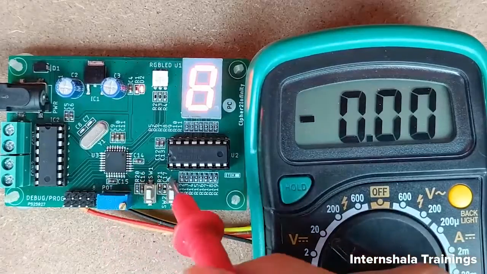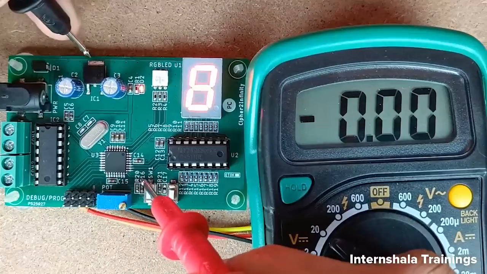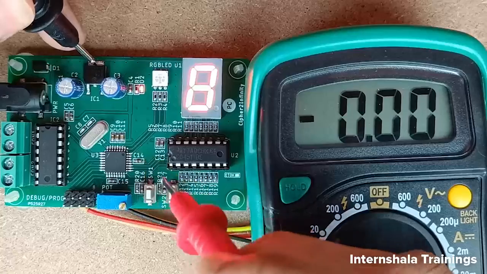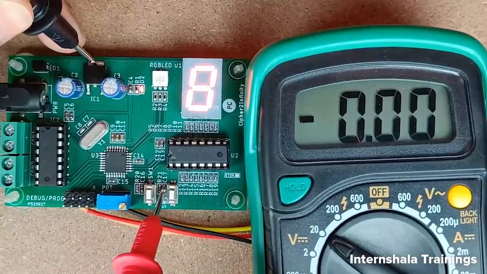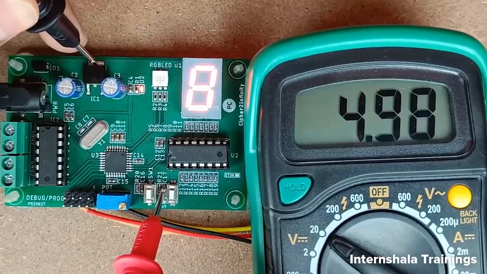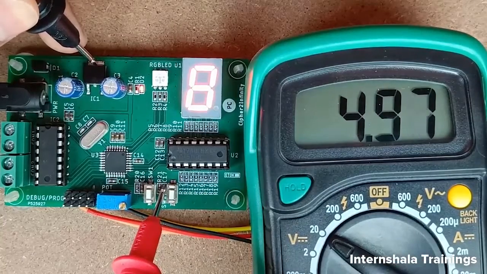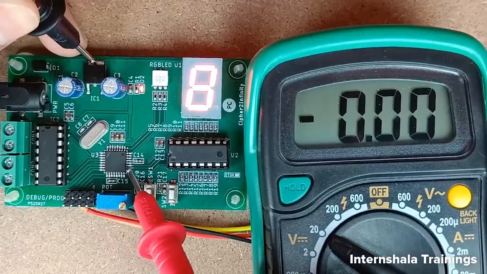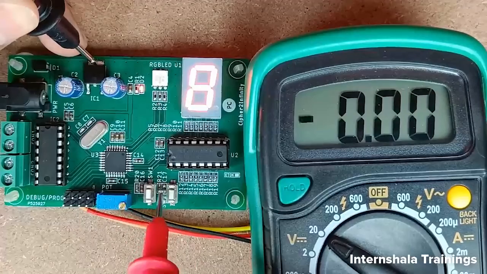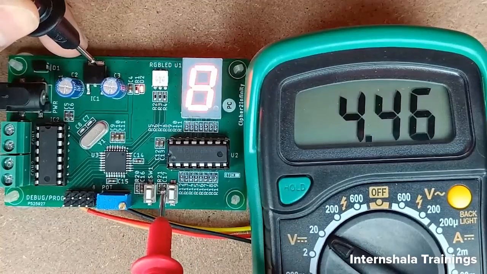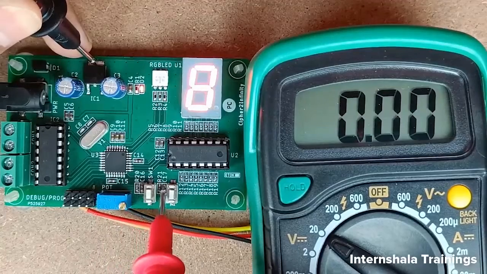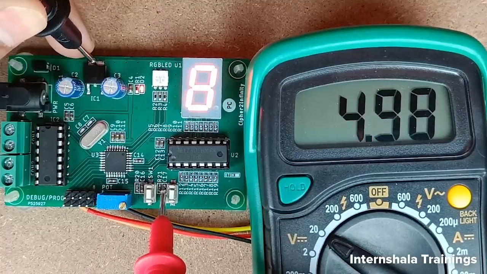Okay. After that, let's check the reset section. So again, I will connect this negative terminal at this point. And let's check the reset point. So I will connect the multimeter at this point. And on the reset pin of microcontroller, you can see we are getting 4.98 volt. So you can also connect directly on the reset pin of microcontroller. I'm connecting at this point. The reason is we know this particular track or this point is connected to the reset pin, so it's the same. So I'm going to tap this point, and you can see on the multimeter we are getting 4.98 volt on the reset pin.